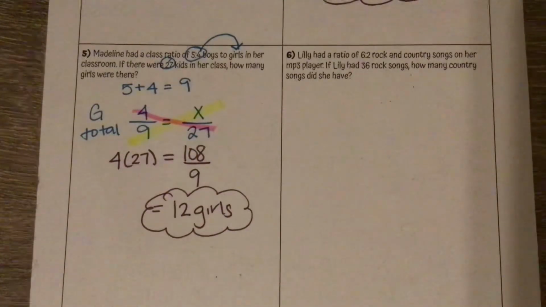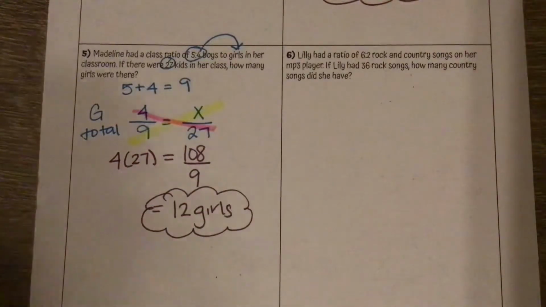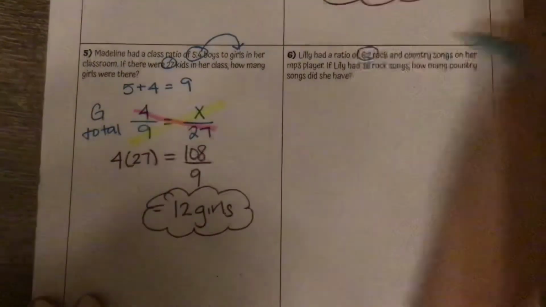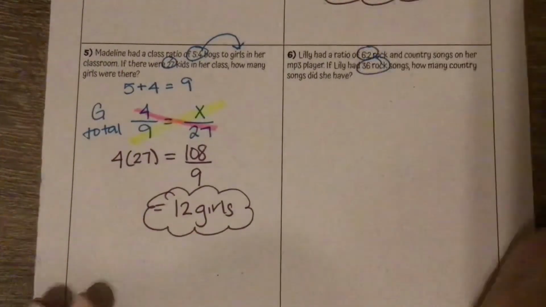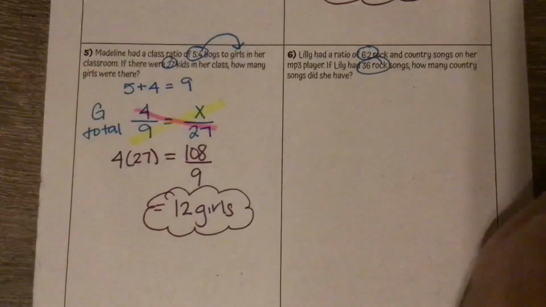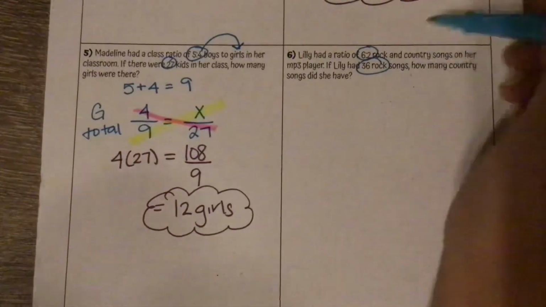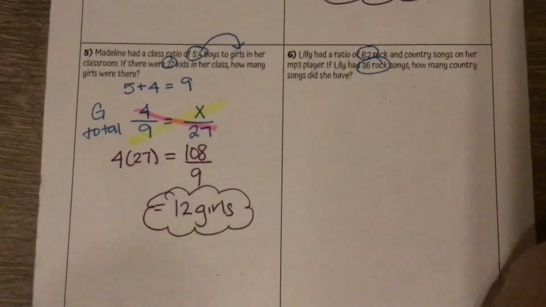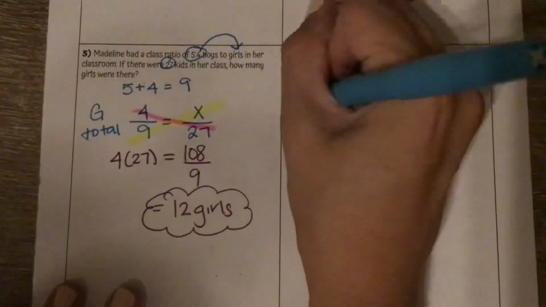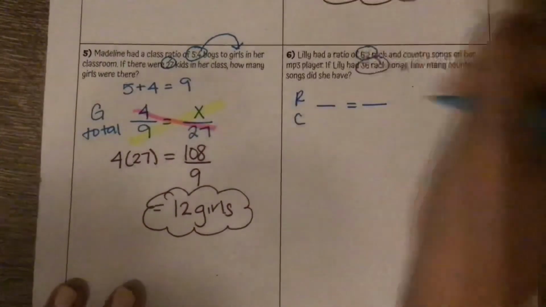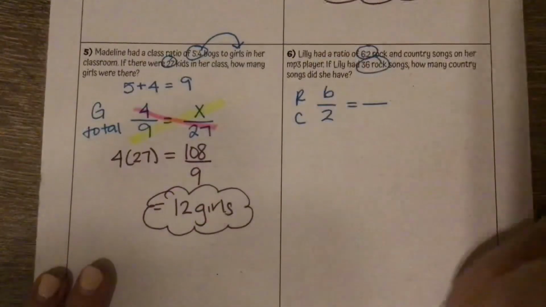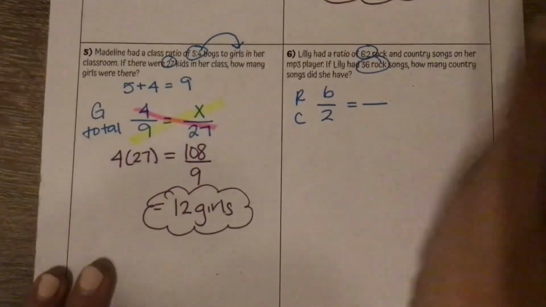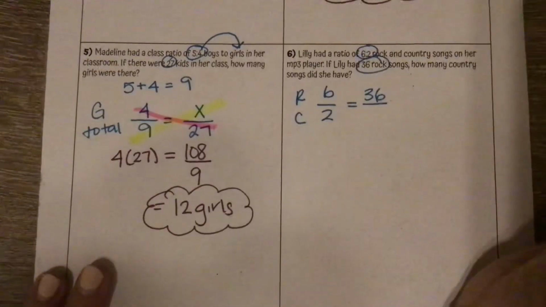All right, last one. Lily had a ratio of 6 to 2 rock and country songs on her MP3 player. If Lily had 36 rock songs, how many country songs did she have? So we're not comparing a total here, so we can just do this regularly. We're comparing rock to country. So rock to country ratio is 6 to 2. This 36 matches with rock, so we put that on top to match with rock.